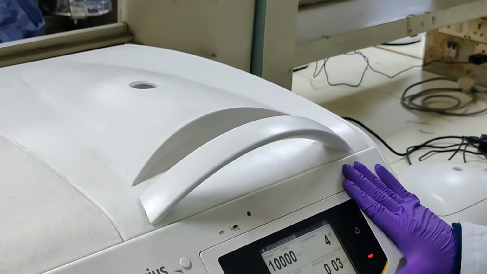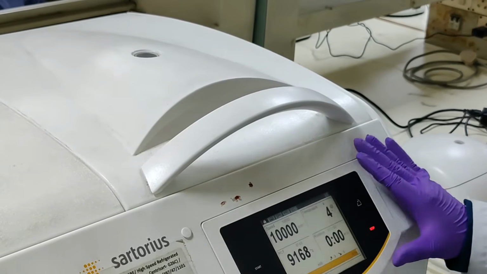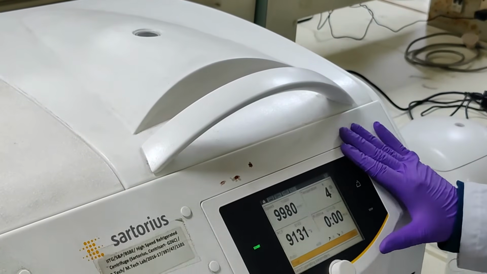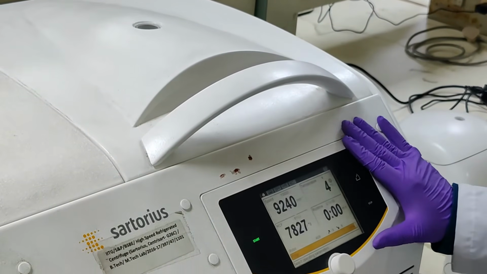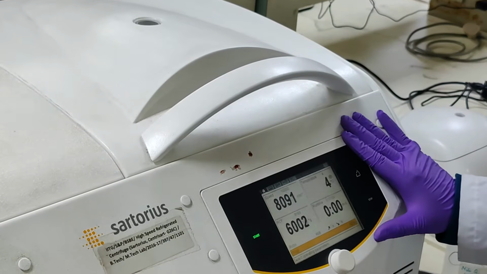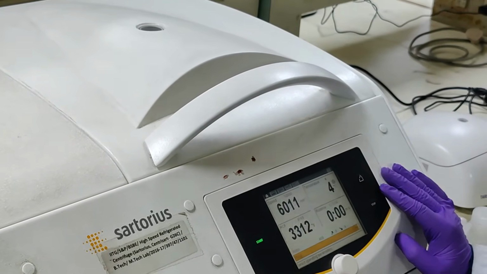Now the centrifugation is almost complete. We will be moving to the last step of the RNA isolation, which is the purification step, by adding around 70% ethanol and then centrifuging it again.